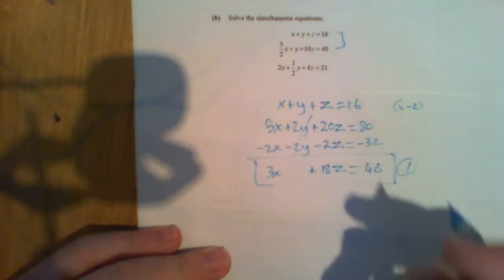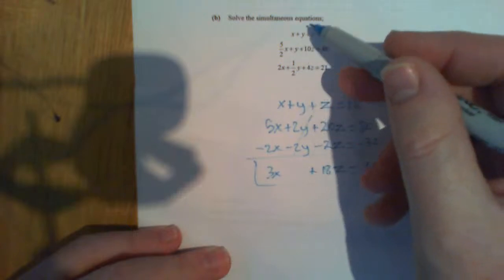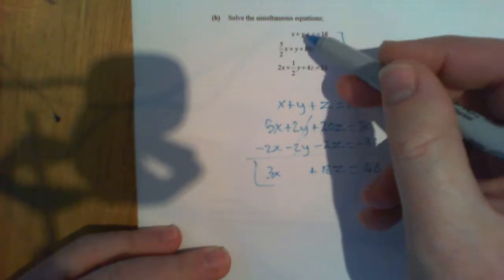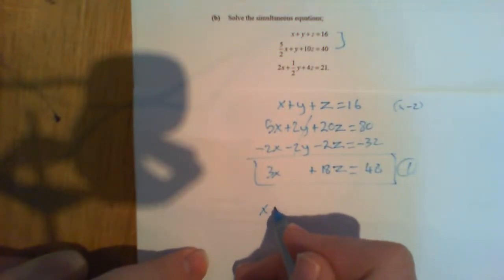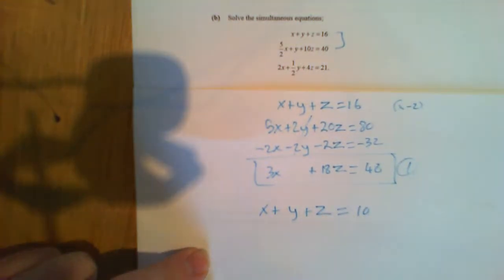Okay, so now we're going to repeat the process with another 2. Again, it doesn't matter. Probably top and bottom, I would say, because I'm just looking there. I just have to double that and then change the sign and it'll work. So again, I'm going to do the same thing here. So I'm going to write down x plus y plus z equal to 16.